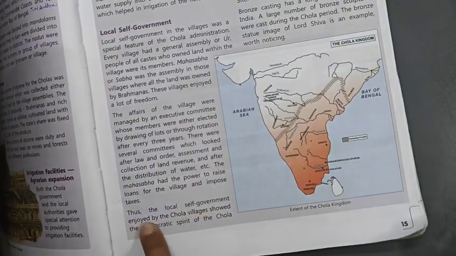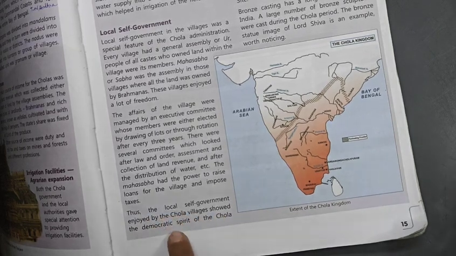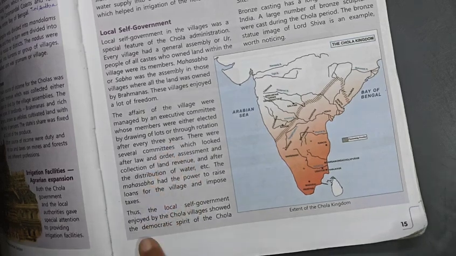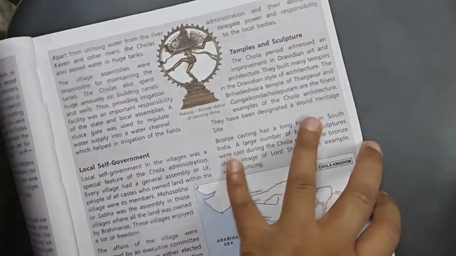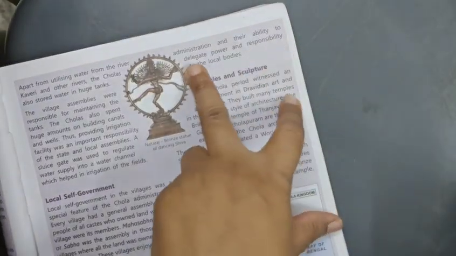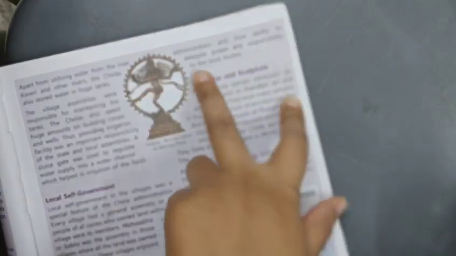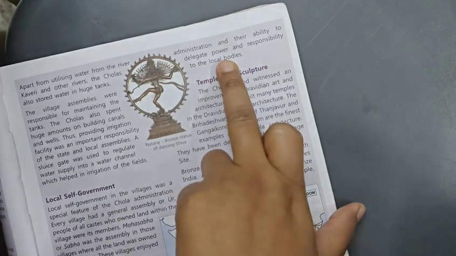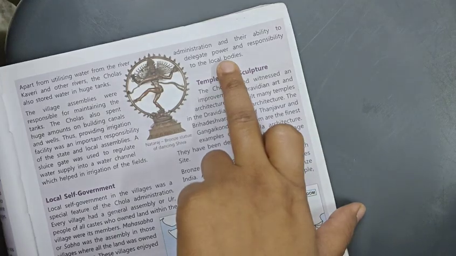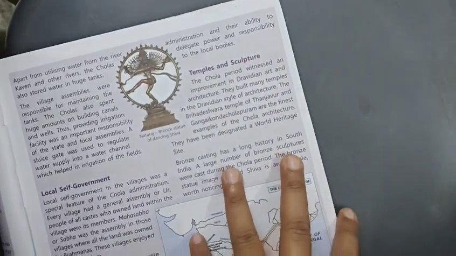Thus the local self-government in the Chola village showed the democratic spirit. Just as now we have democracy in our country, at that time also in the Chola Empire the people enjoyed the democratic spirit of the Chola administration and their ability to delegate power and responsibility to the local body. It means delegating their powers, that the government would not do everything directly, but would further divide its powers.